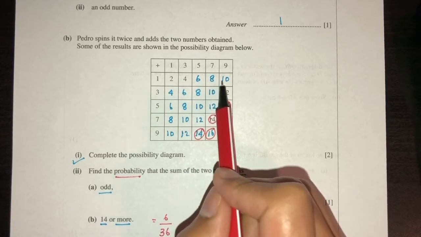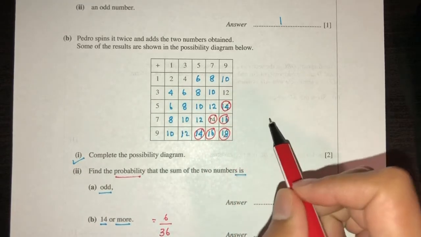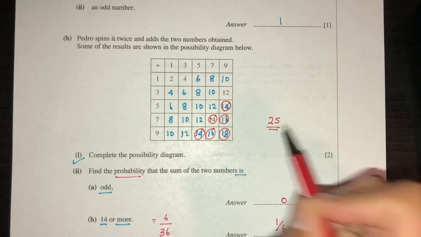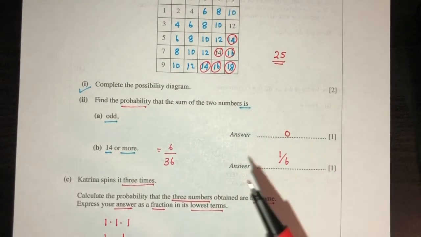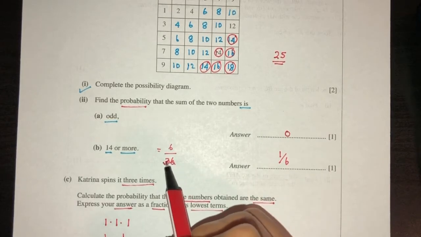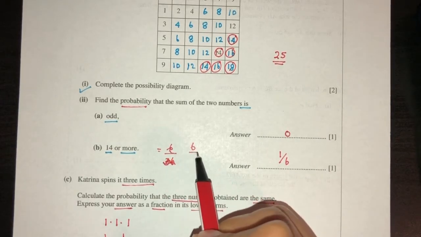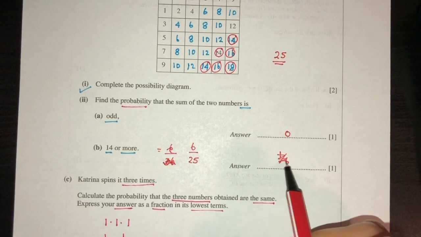1, 2, 3, 4, 5. So in total, we only have 25 numbers. So that is a mistake because usually a die has 6 numbers. So I assumed wrongly on this one. That should be 6 over 25, not 36.